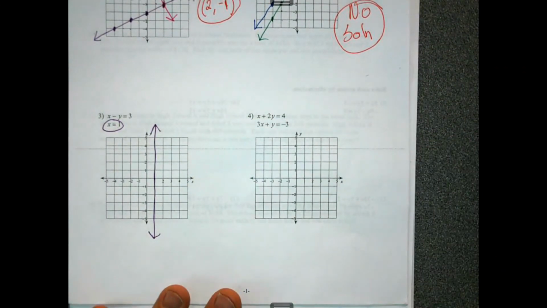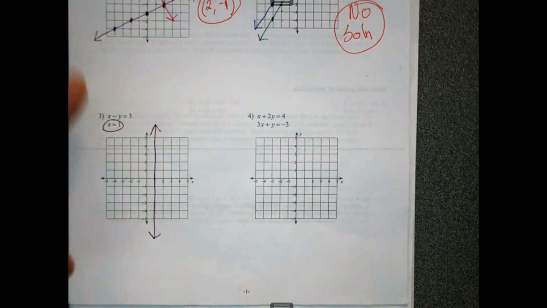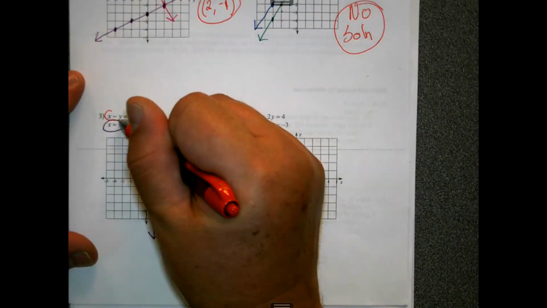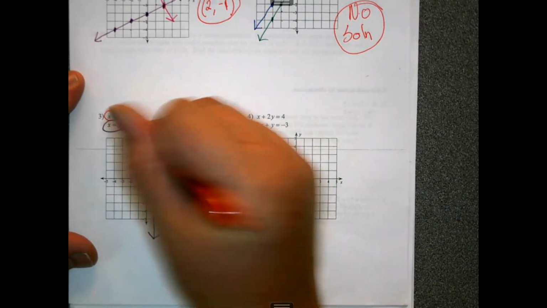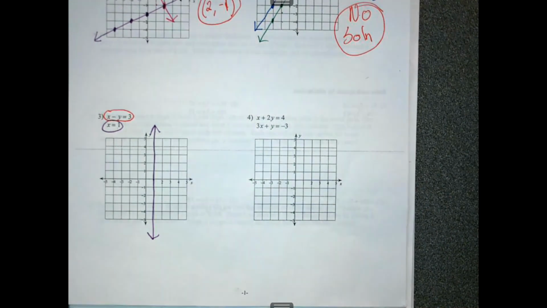Okay, now notice what form is that in? Standard form, right? Standard form, how did we graph lines in standard form yesterday?